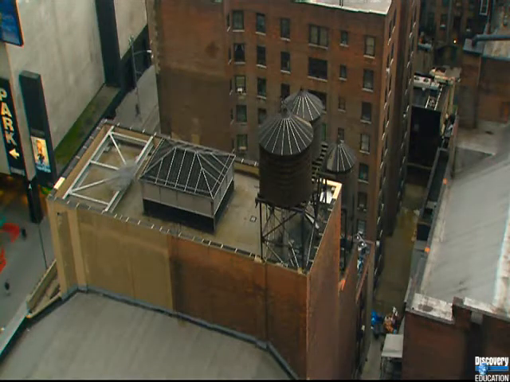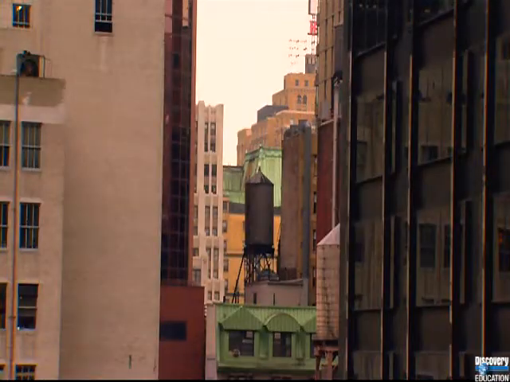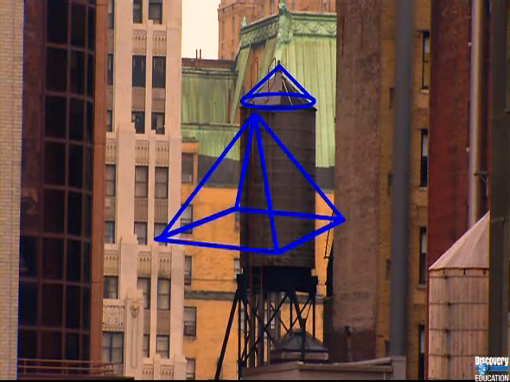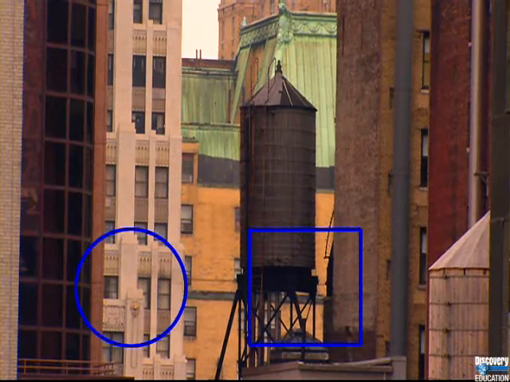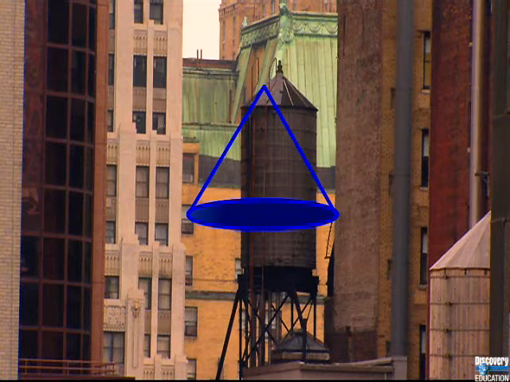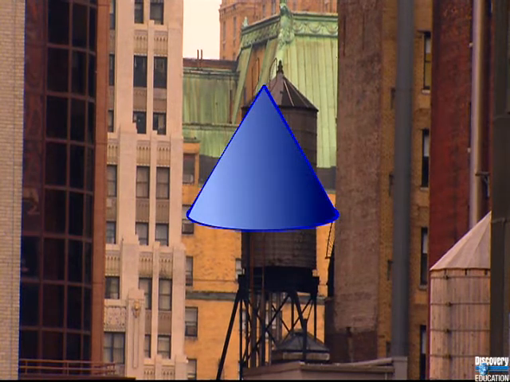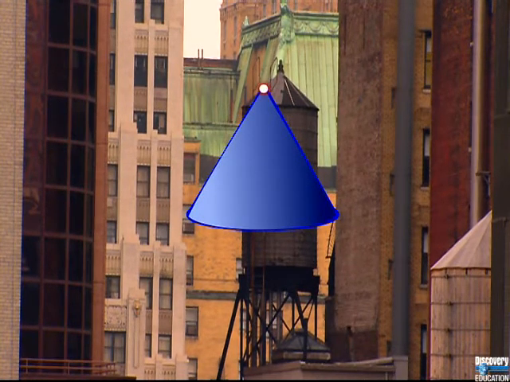There are lots of old water towers on the roofs of New York City buildings. The tops of these water towers are cones, which are similar to pyramids, except that their bases are circles. In a cone, the points on the circle create a surface that connect to a point in a different plane.